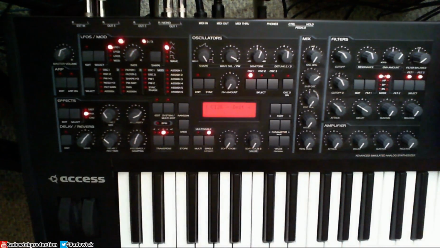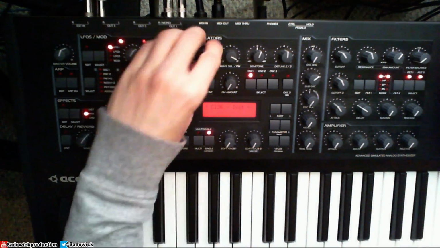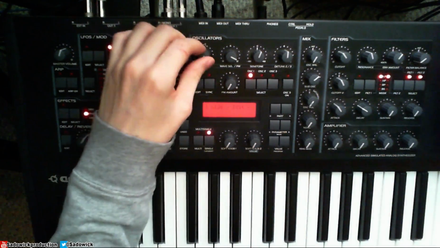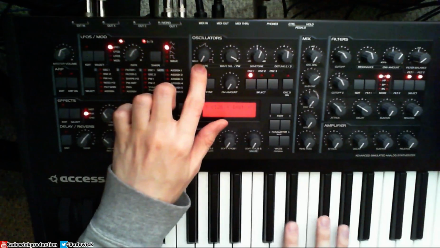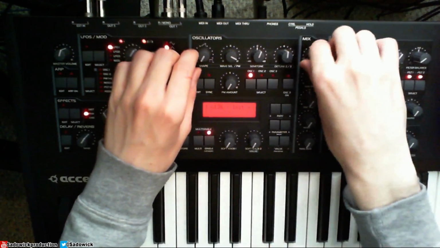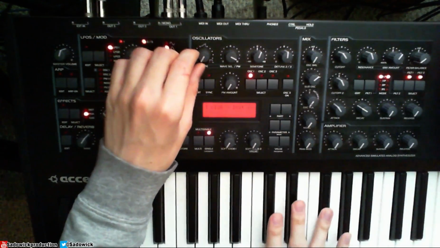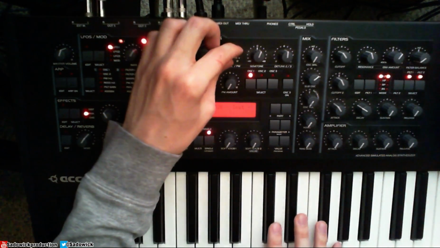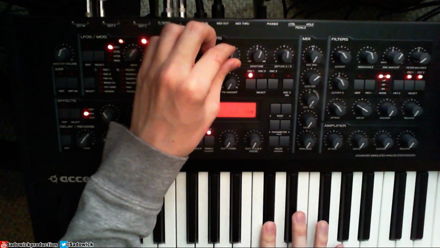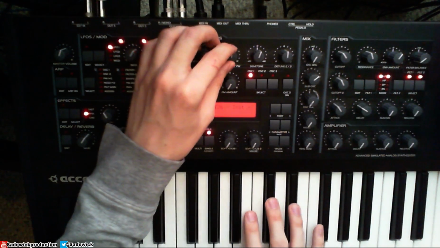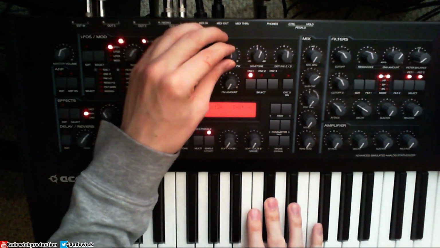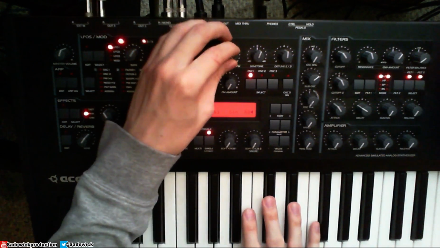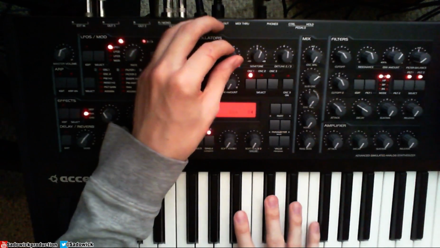Alright, so what I really like about this synth is how versatile it is. What I'm going to do is go all the way to sine. Oh, in theory. Right, so that's a sine, obviously. But what I can do is select all these wave shapes. There's 64. There's one in particular that I really like.